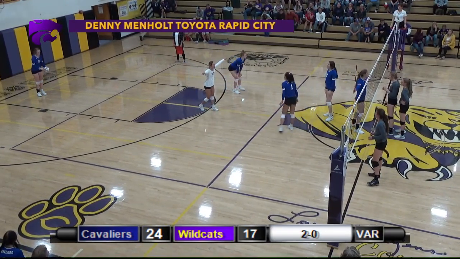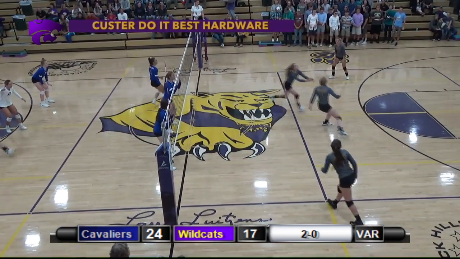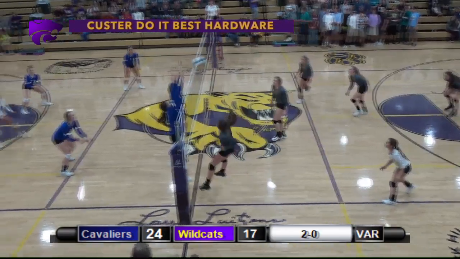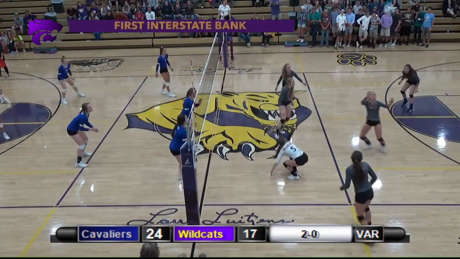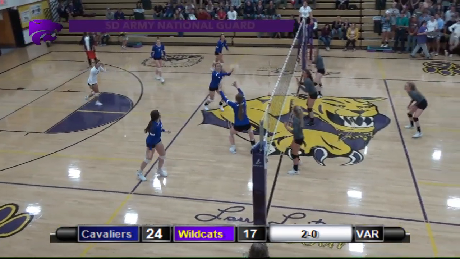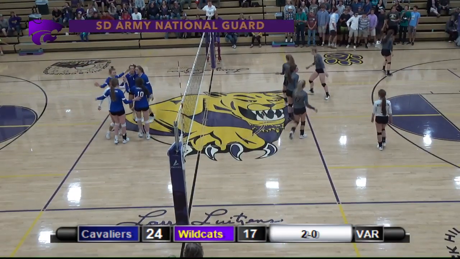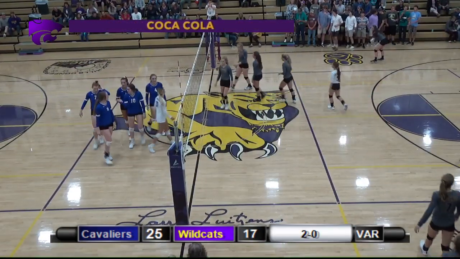This is game, set, match right here. Meyer to Galke, blocked. Goodsell saves it. Galke puts it deep. And there's a kill. That one for Duffy.